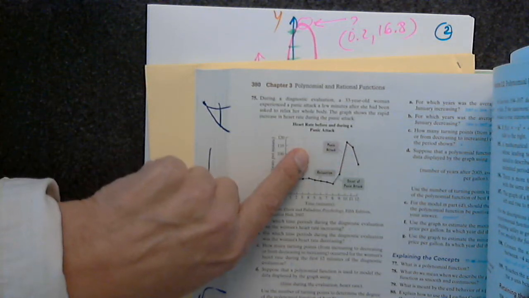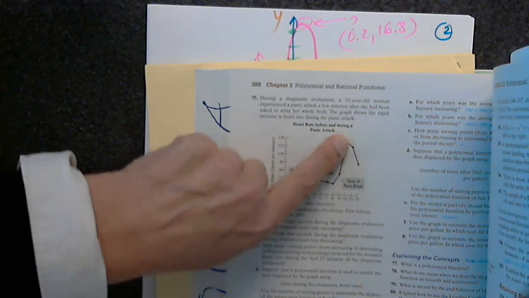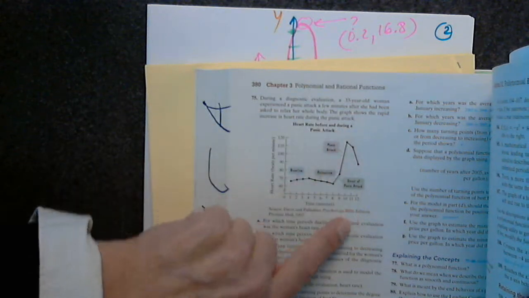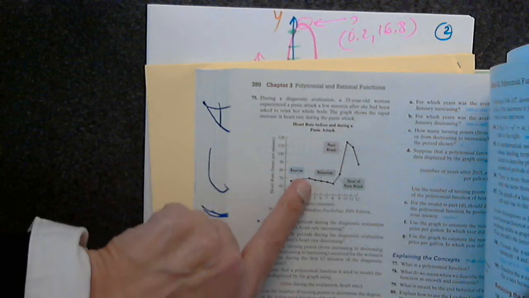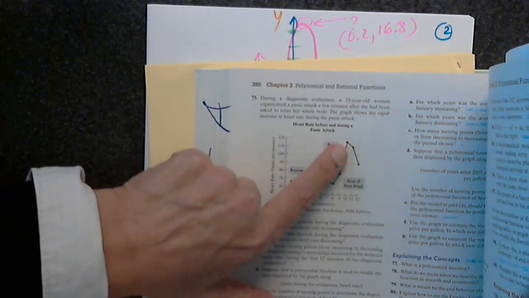Up, turn, down. Turn, up, turn, down. 1, 2, 3. By turns, we mean max, min, max. Do we all agree with 3 turns? Knowing that, what is the minimum possible polynomial function that we could fit?